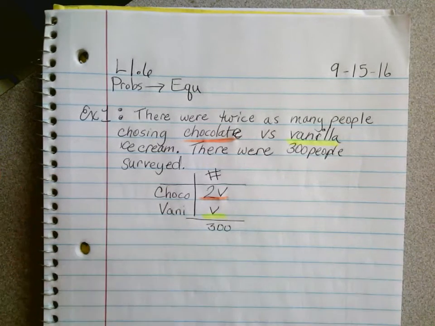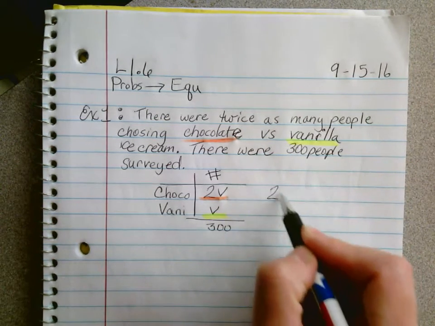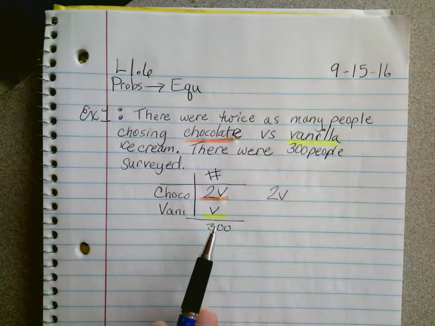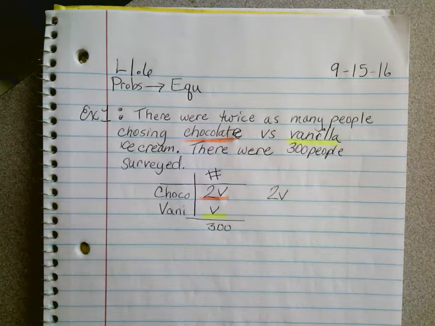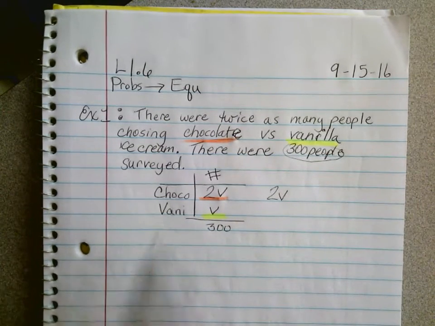How can I write that data as an equation? What do you think, Kat? Wait a minute. Are you sure? I thought it was these 2 people combined is that. Right? Because these are the people that were surveyed. Some chose chocolate, some chose vanilla.